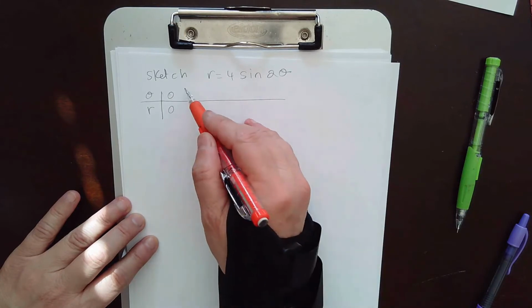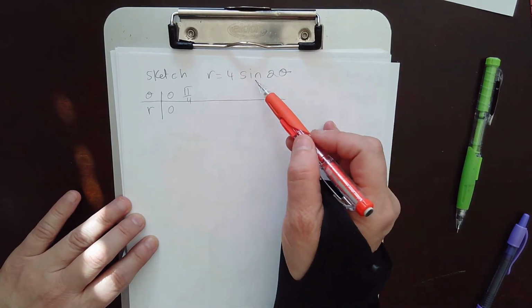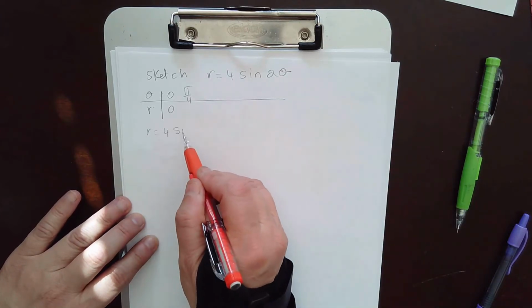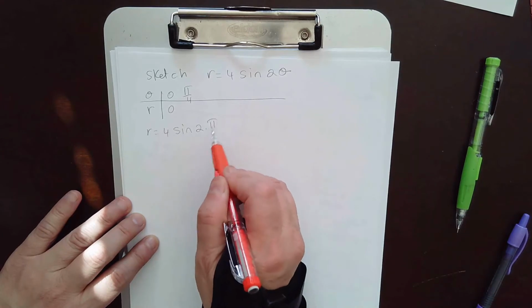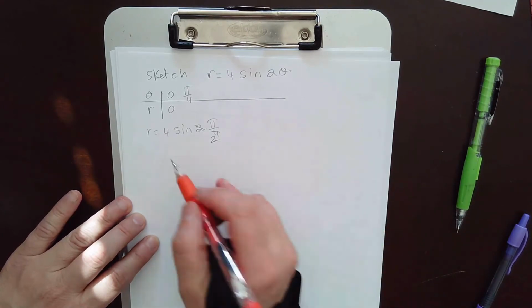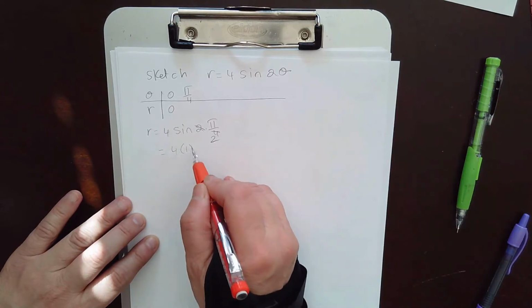If I select pi over 4, r equals 4 sine 2 pi over 4. This cancels with this, and you have pi over 2. What's sine pi over 2? That's 1. So 4 times 1 is 4.